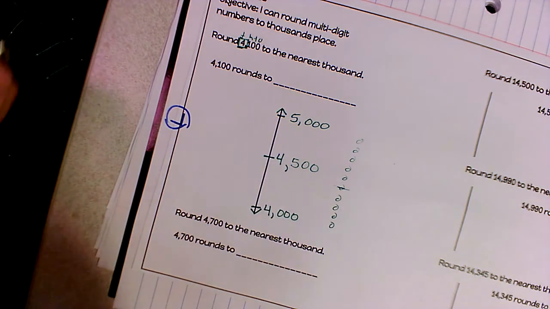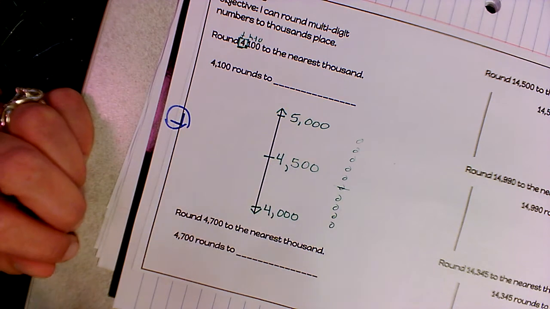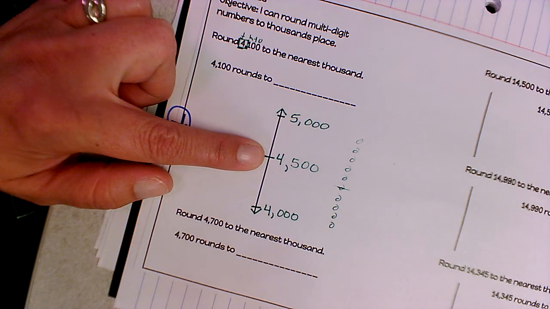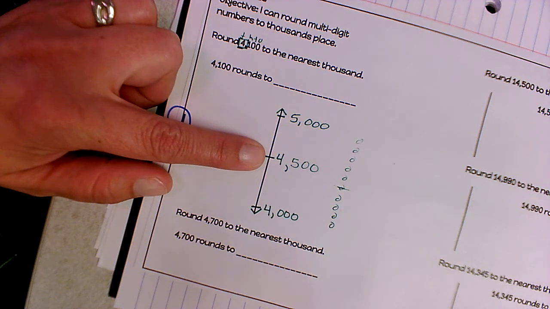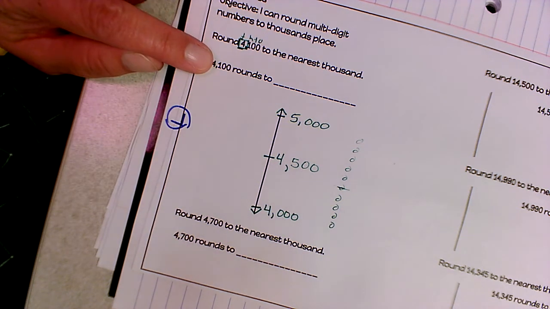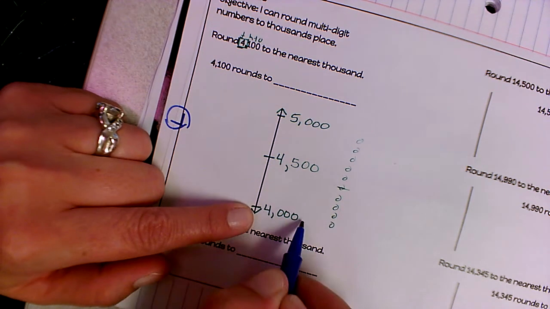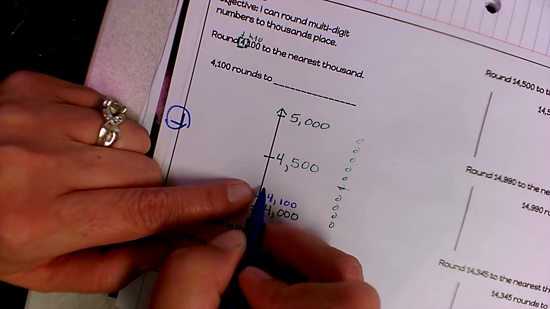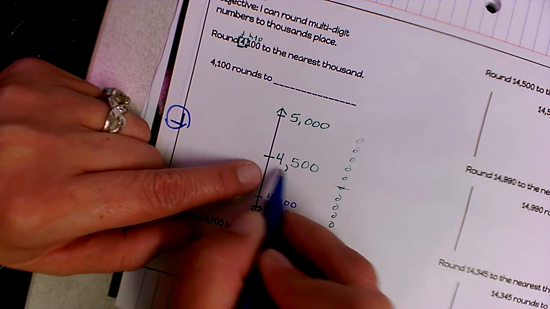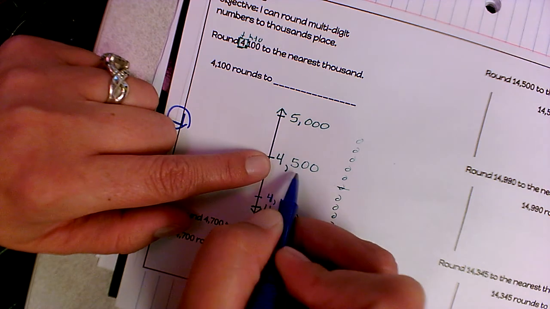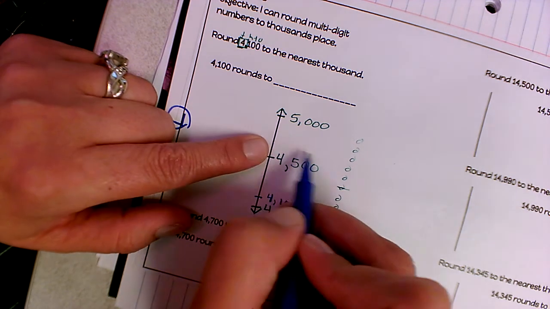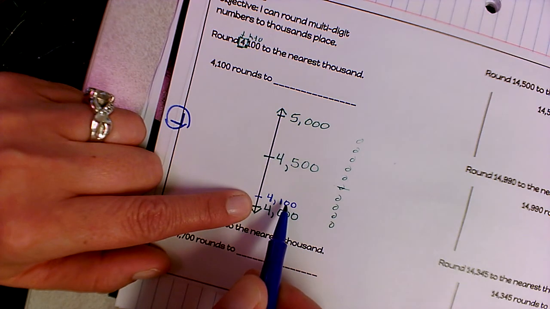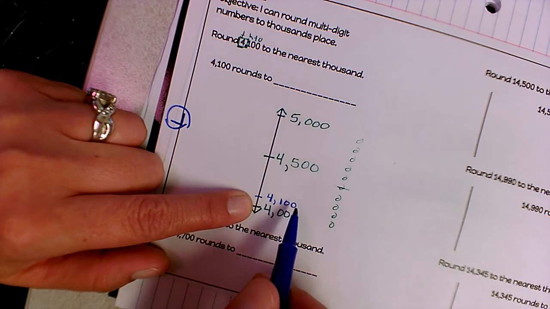Okay, now that I know what my thousands is, what is 1,000 more, and what's halfway, now we're going to decide where that 4,100 goes. Well, I'm going to say 4,000, 4,100. Oh, right here is 4,100. Then it would be 4,200, 4,300, 4,400, then you get to 4,500. Then it would be 4,600, right? But our 4,100 is right here. So we've put it here.